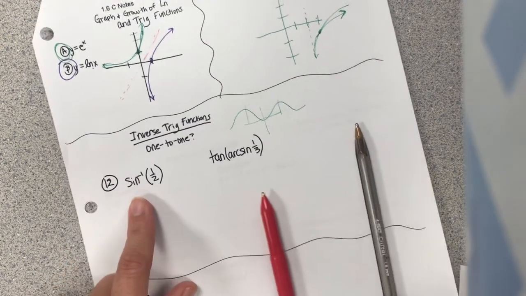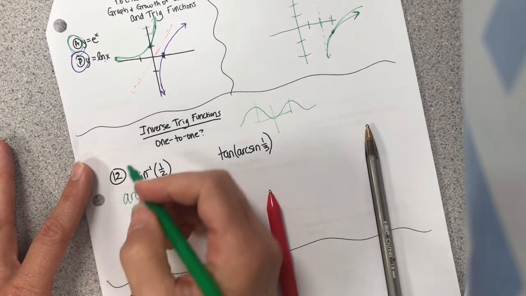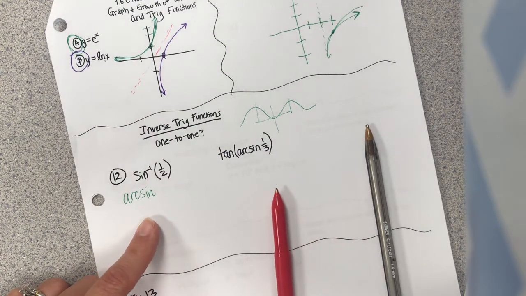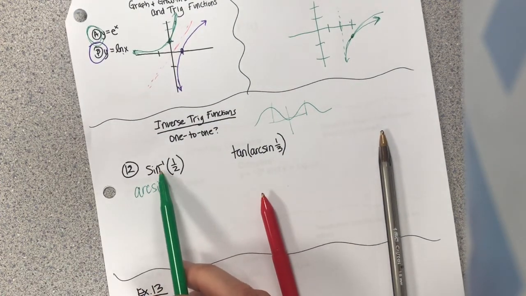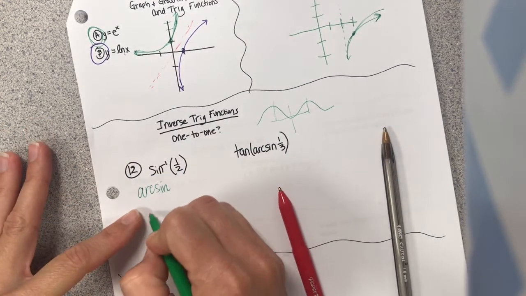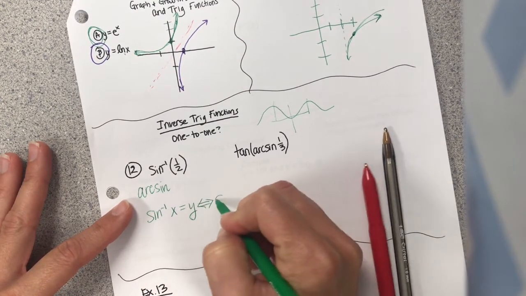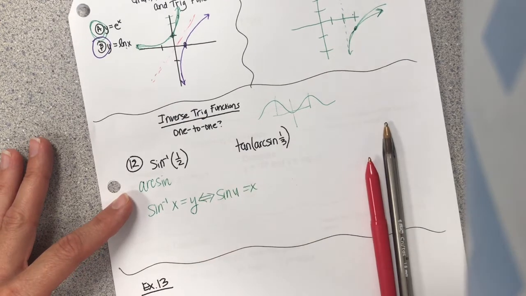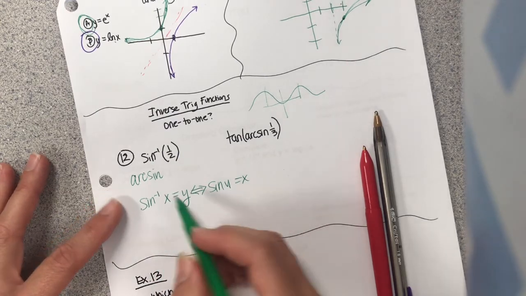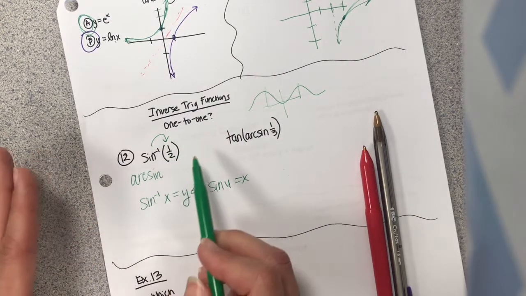The inverse sine, sometimes in a book, is written like arc sine. I don't know if you guys remember learning that before. What I want you to do is think about inverse sine as: sine of what leads to 1/2? We could rewrite this as sine inverse of x equals y, which is the same as sine of y equaling x. So what values of the sine graph lead to 1/2 in this situation?